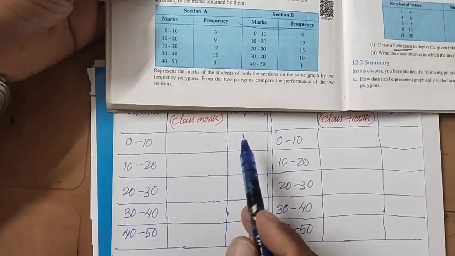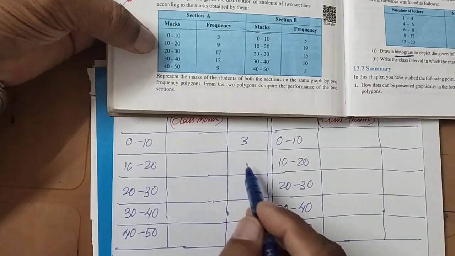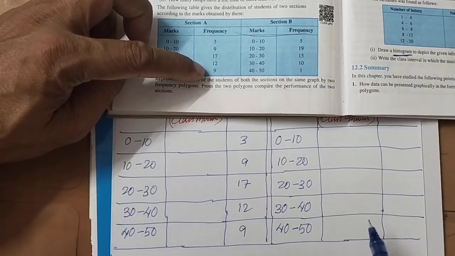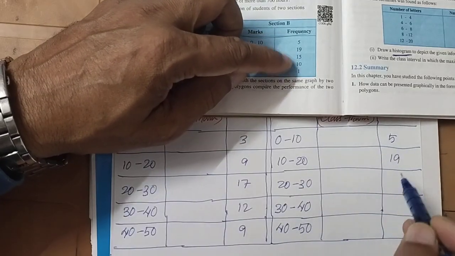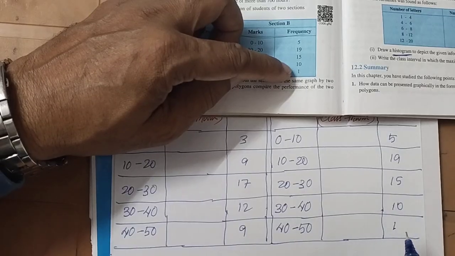Section A frequency given how much? 0 to 10, 3, 10 to 20, then 17, then 12, then 9. Section B corresponding frequency 5, 9, 15, 10 and 11.